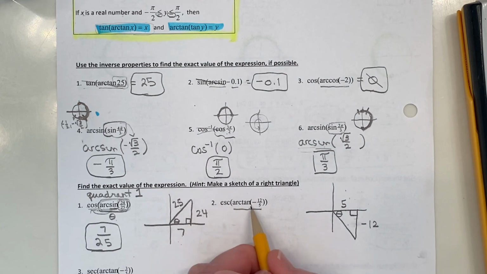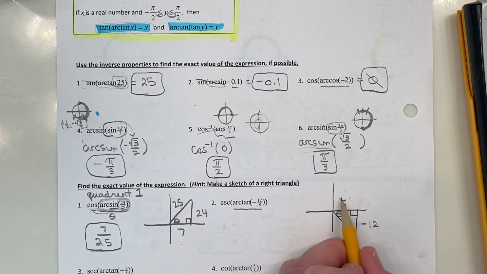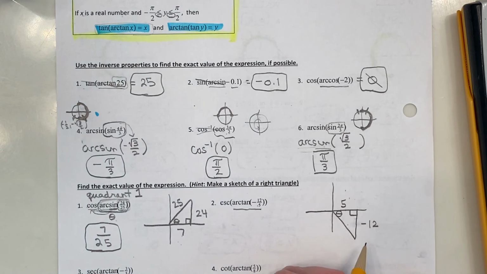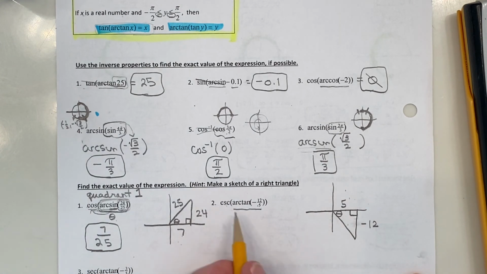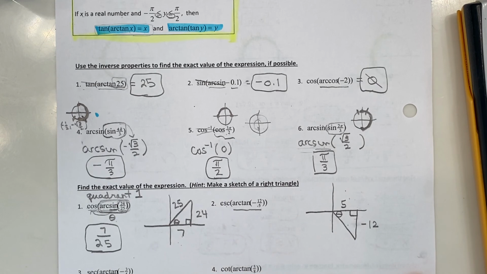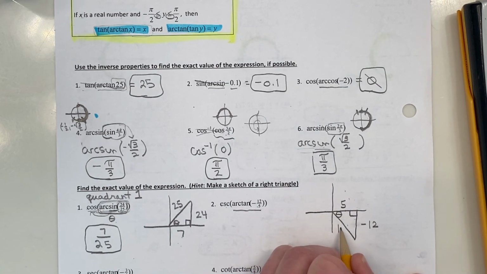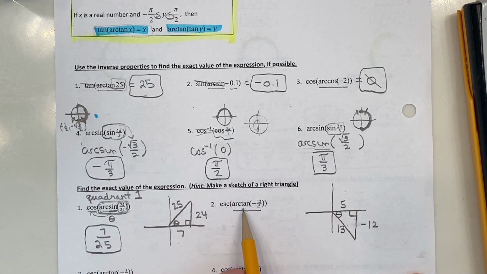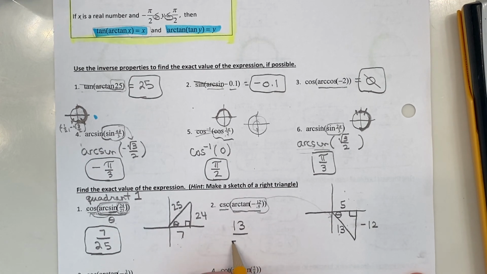So what's the cosecant at this angle? Let me go ahead and finish the Pythagorean theorem because I think I'm going to need the hypotenuse for cosecant. Using the Pythagorean theorem, we get 13 for the hypotenuse. So we use this information to draw the correct right triangle in the appropriate quadrant. Now, what's the cosecant at this theta? Remember, cosecant is hypotenuse over opposite, the reciprocal of sine. So my answer is 13 over negative 12.